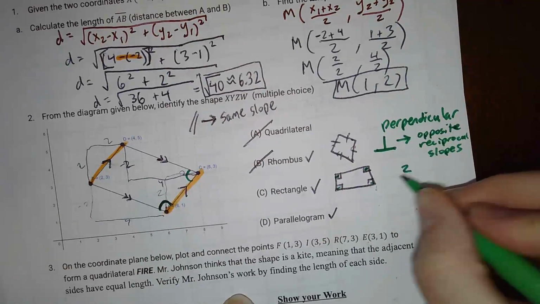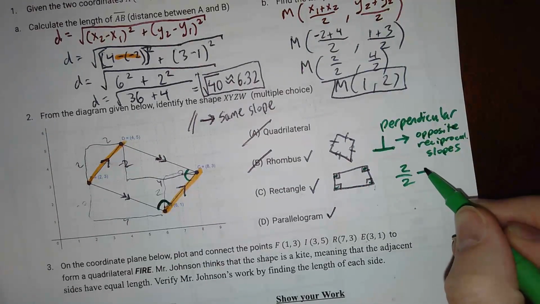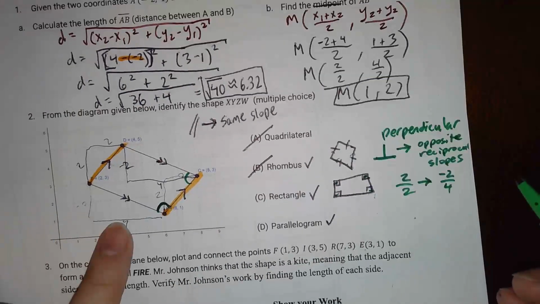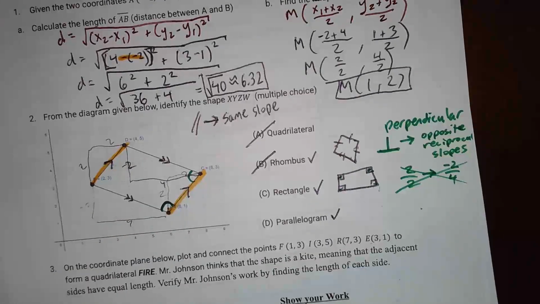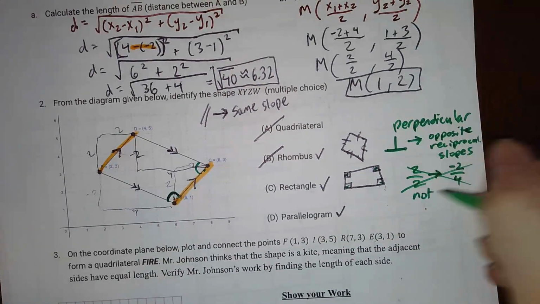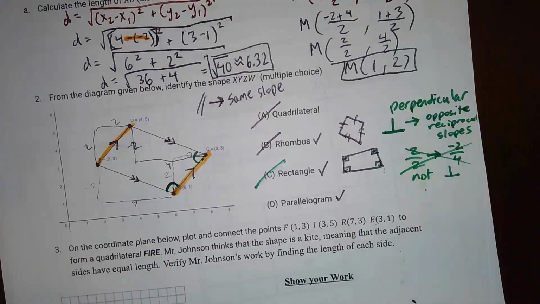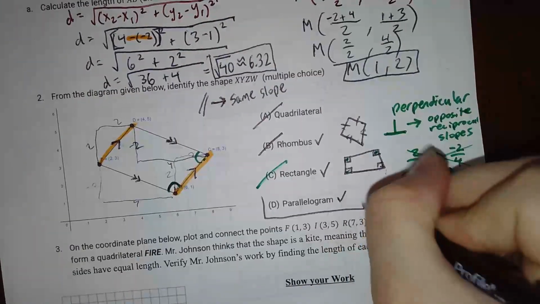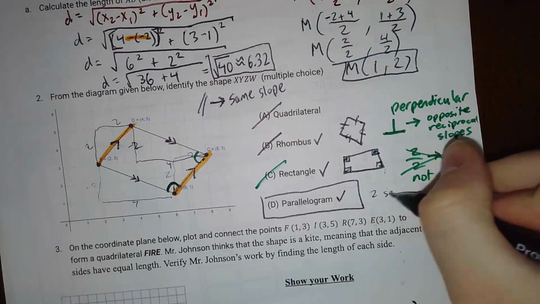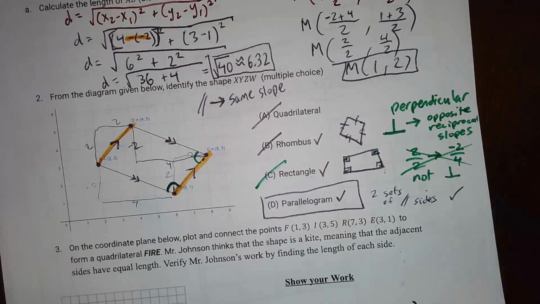Now, is 2/2 an opposite reciprocal to -2/4? No. These are not opposite reciprocals, so these angles are not perpendicular. That means it cannot be a rectangle, and therefore our only answer is that it's a parallelogram. Remember, parallelogram just means that they have two sets of parallel sides, which we can confirm is true.